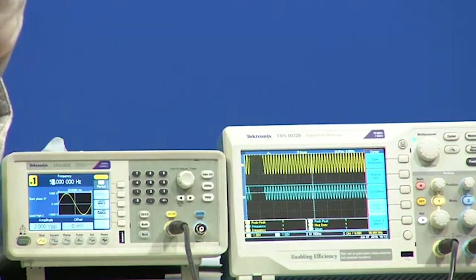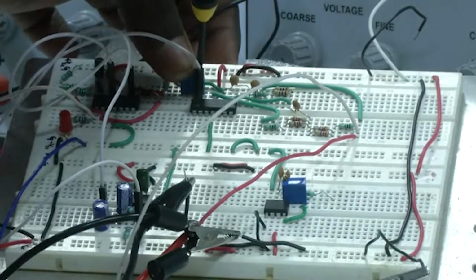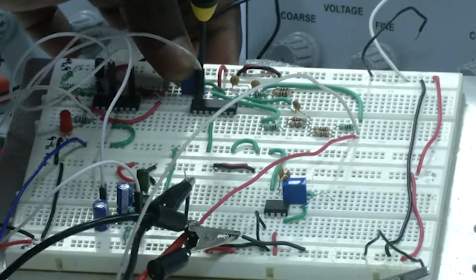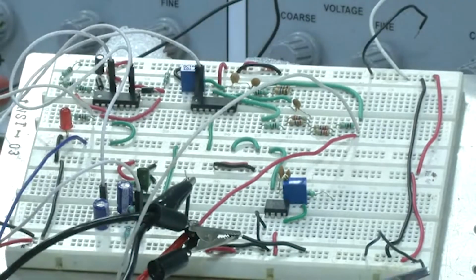Whereas, if I change the resistance value of the pot, the peak to peak voltage value will change. We can easily see it on the CRO, right. So, depending upon whether we require a narrow or wide band, the pot that we are using decides it, right. So, this way we can even change the notch filtering to be a narrow band or a little wider band and everything.